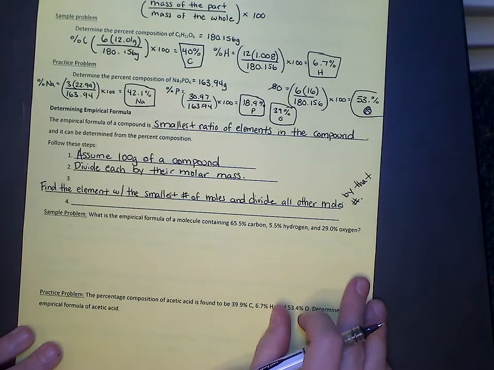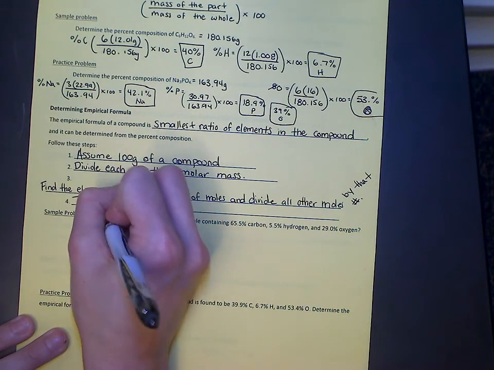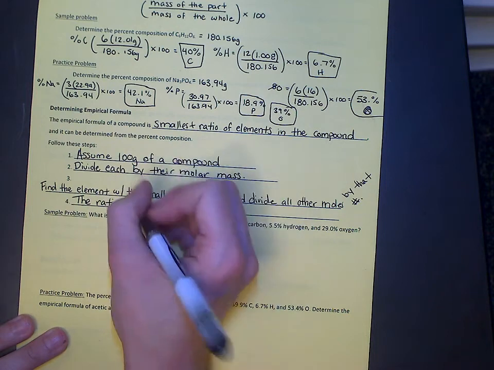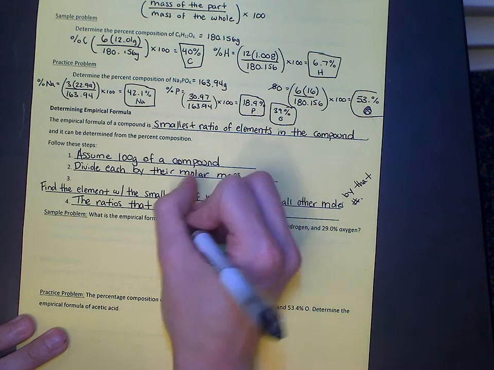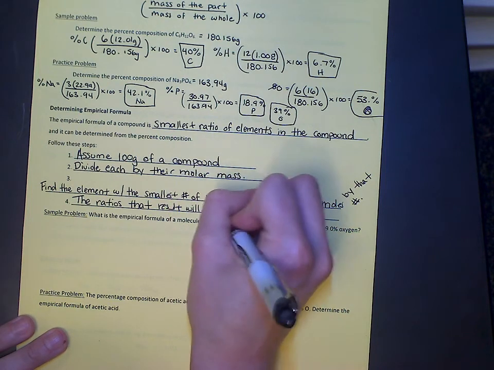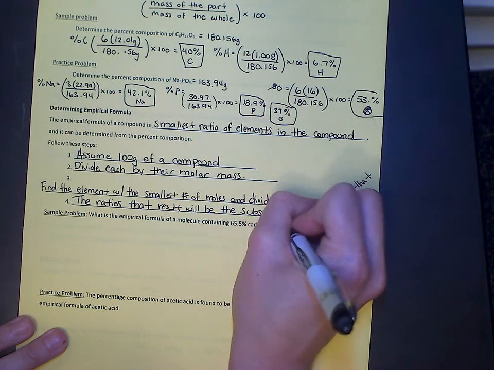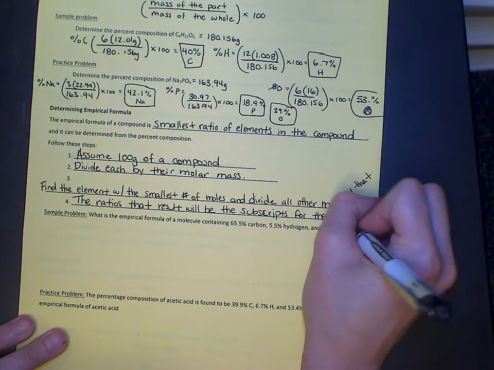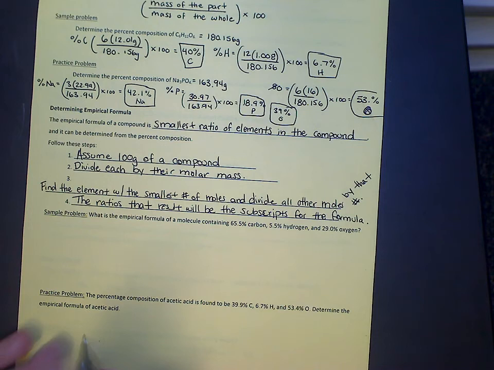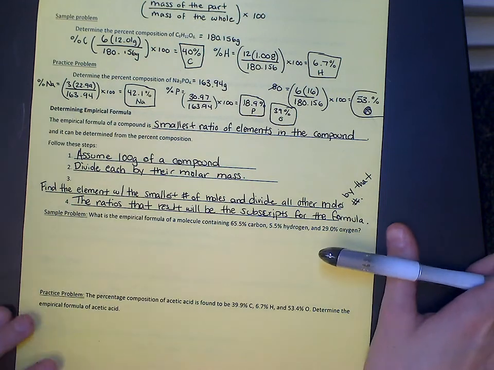I swear that will make sense in a second. Just hold on with me. And then the ratios that result will be the subscripts for the formula. Okay. Whew. Okay, so these steps don't really make much sense in words, but let's do an example and this will make a lot more sense.